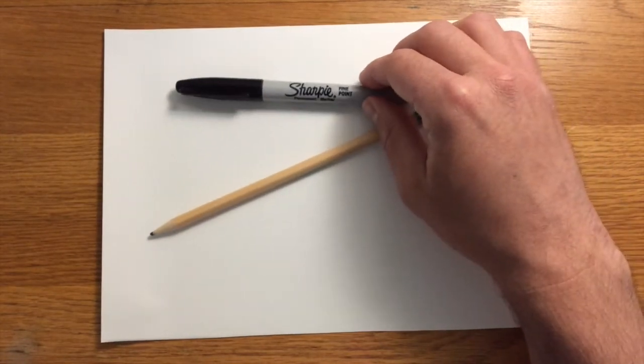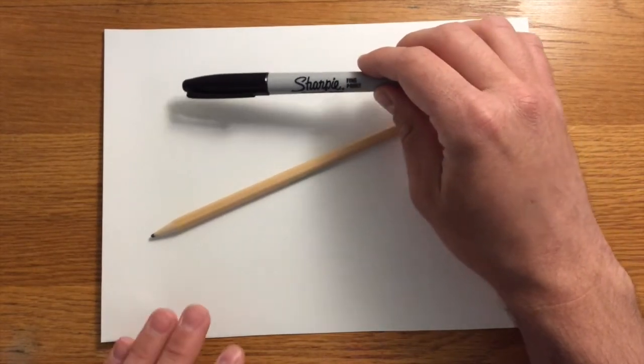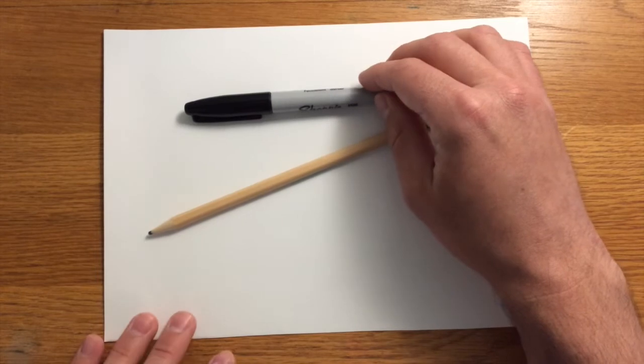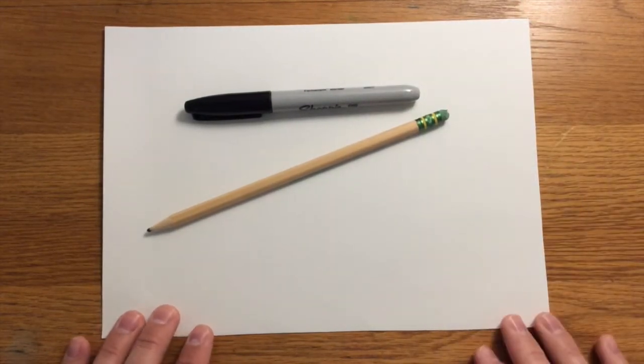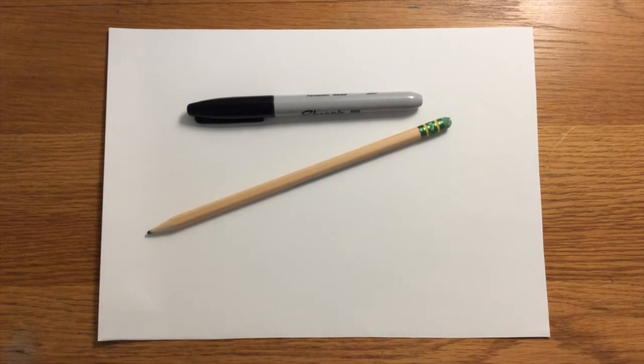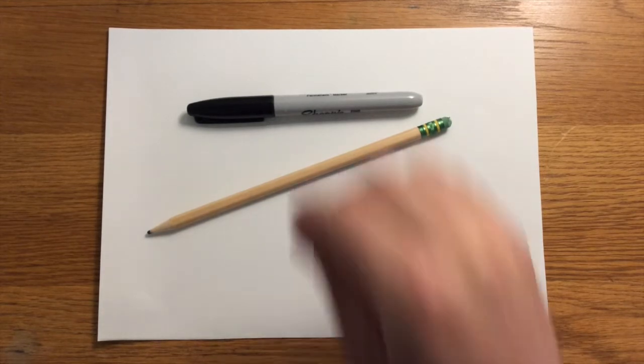You don't have to use a Sharpie. It just won't smear maybe as much as a black Crayola marker would. So I'm going to use the black Sharpie, but I totally understand if you don't have a Sharpie available to you, or because it's a permanent marker, you might not want to use that at home in case it gets on the table or anything like that. So a regular black marker or crayon will work fine.